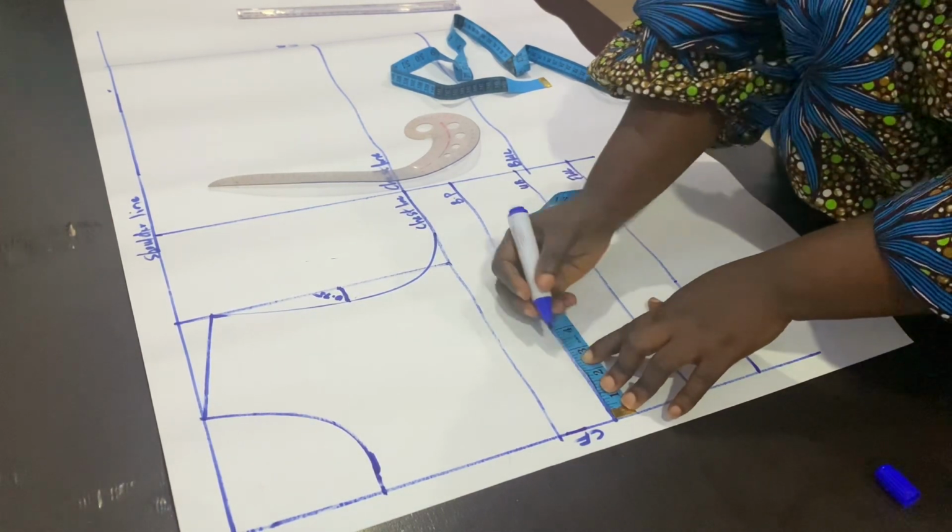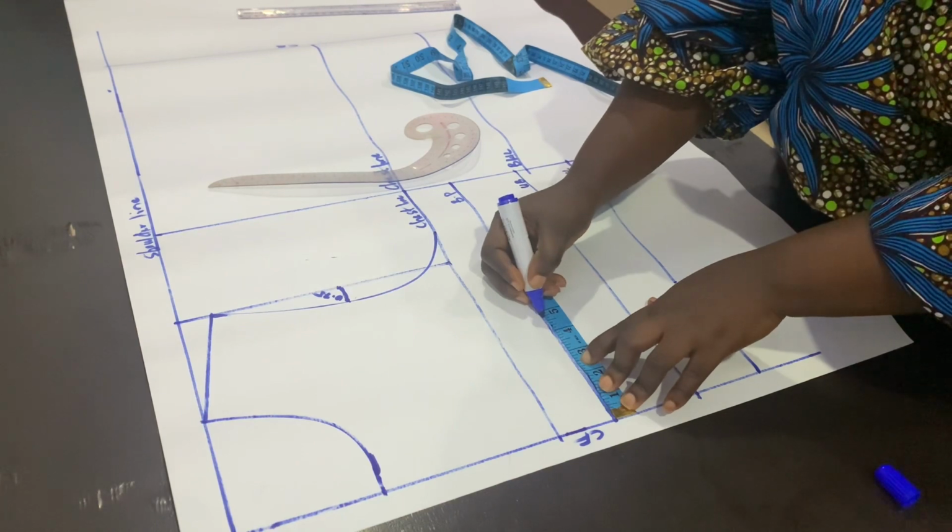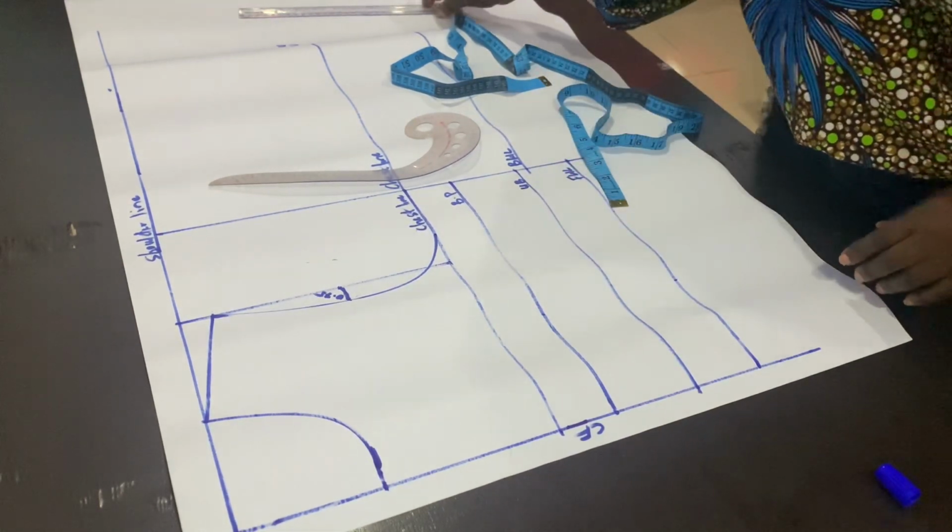The next thing I'm going to do is to input my bust span measurements on my bust point and on my front waist length. Mine is 4.6. Then I'm going to connect that with a straight ruler.